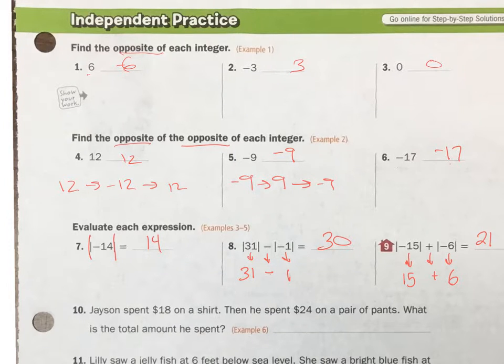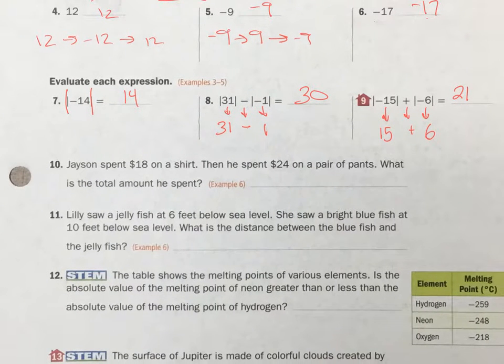Okay. Let's look at number 10. Jason spent $18 on a shirt. He spent $24 on a pair of pants. What was his total amount? Well, you add those two together to find out how much he spent. He spent a total of $42.